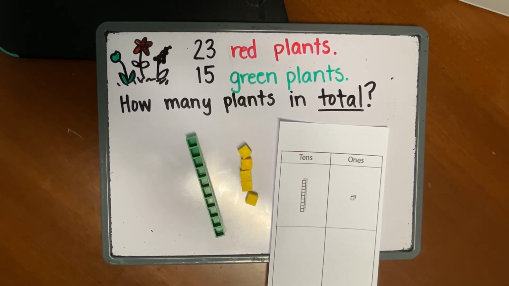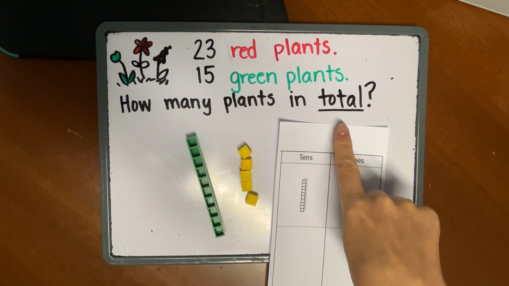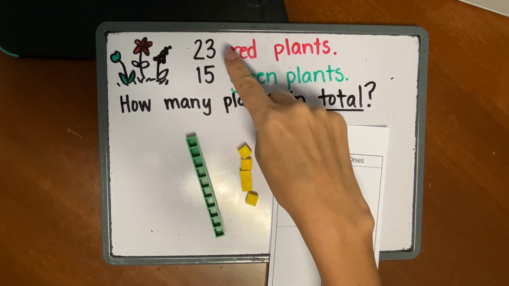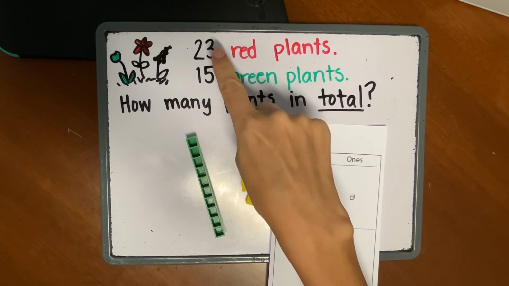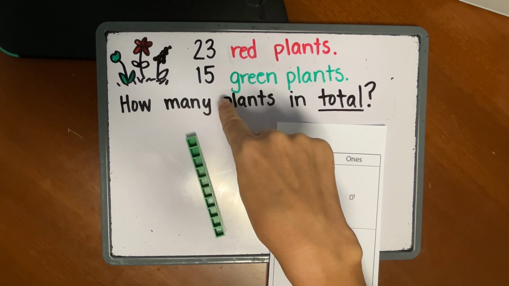Pause the video and talk about it. Okay, what did you say? Total means all together. You might have also used the word add to say 23 and 15 added together.